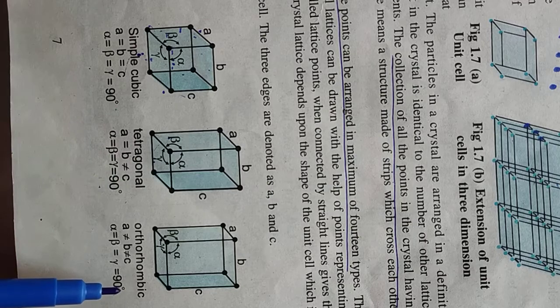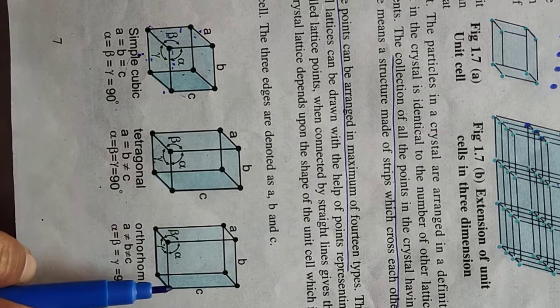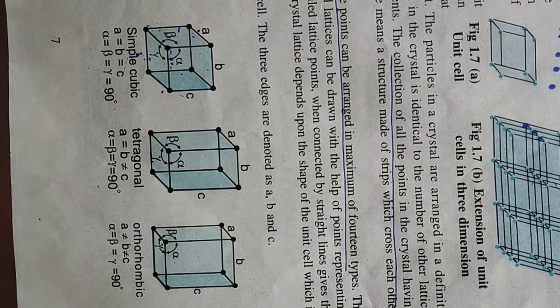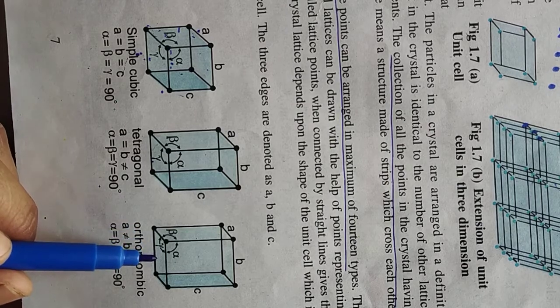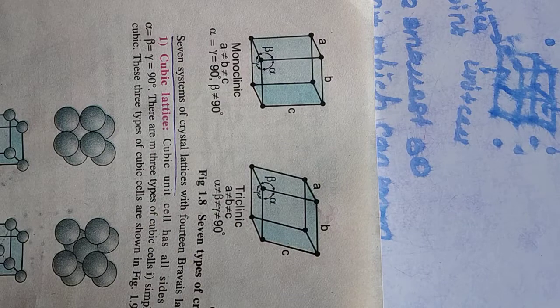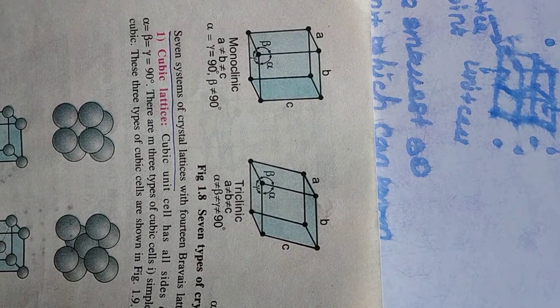Then third, orthorhombic. Here A is not equal to B is not equal to C, म्हणजे all edges are not same, but bond angles alpha, beta, gamma are equal to 90 degree. We discuss here 7 systems of crystal lattice with the 14 Bravais lattices.